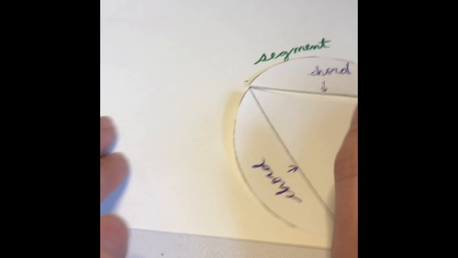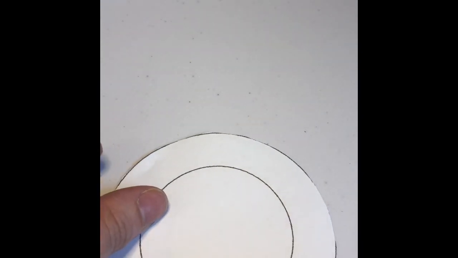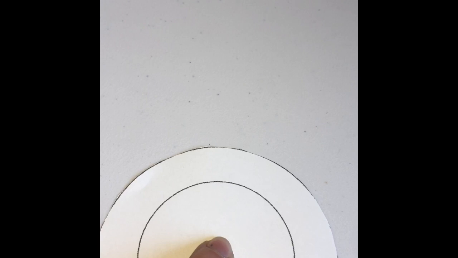All right, so now I have a circle within a circle. They have the same center. So we can say that they are concentric, which means having the same center.